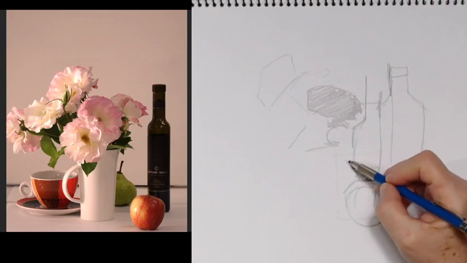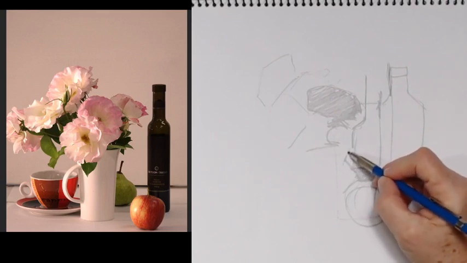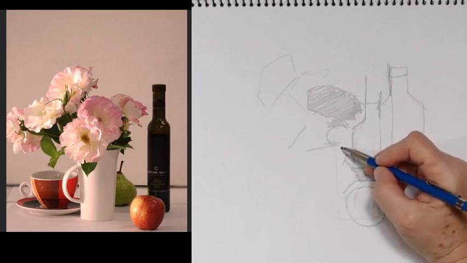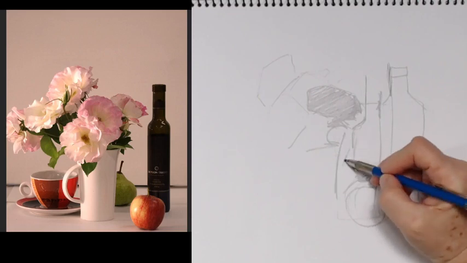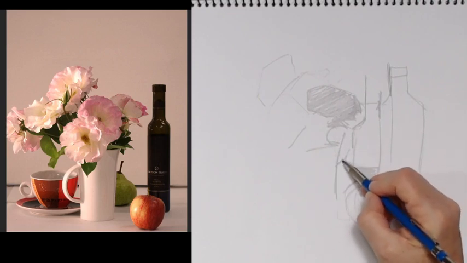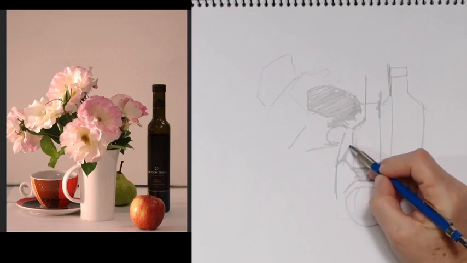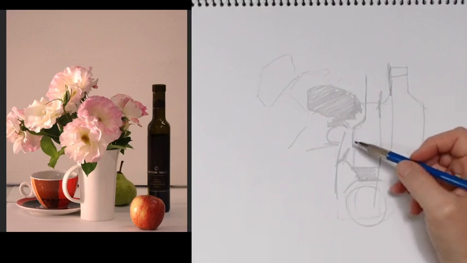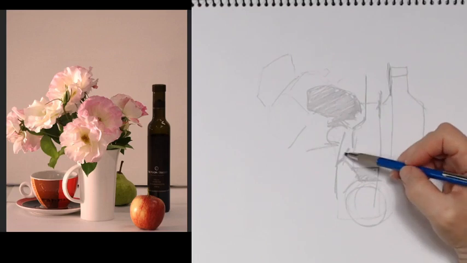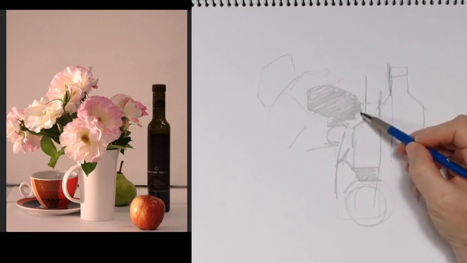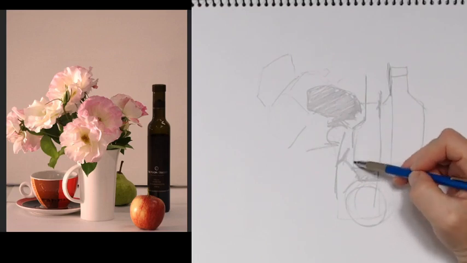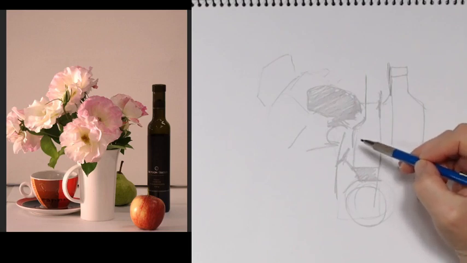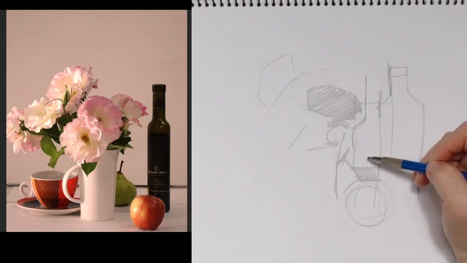Even the stalk coming out of the pear right next to that cup and turning in like that, that tiny little stalk there, it's gorgeous. So finding these compositions, finding these beautiful negative shapes in between are so important for beautiful composition.